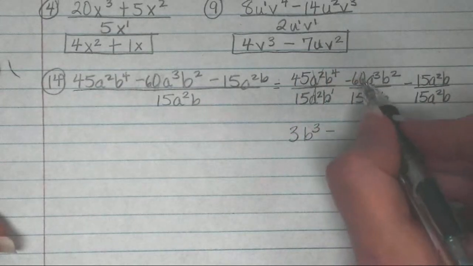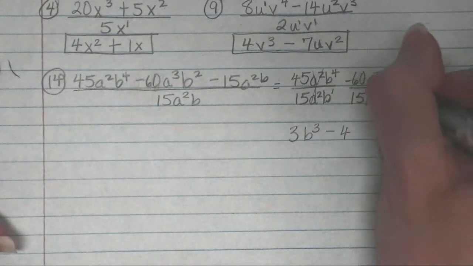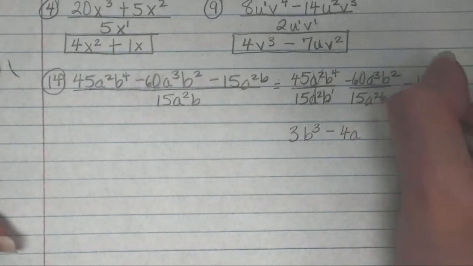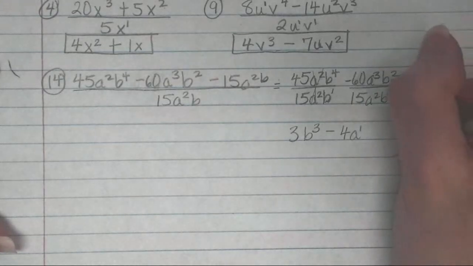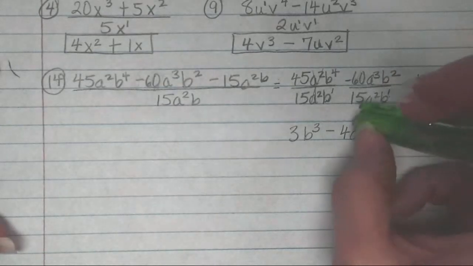Now I'm going to do this. 60 divided by 15 is 4. A cubed divided by a squared. Our shortcut is to subtract. 3 minus 2 is 1. Here, put a 1 if it helps you. And then we're going to do for the b's, 2 minus 1 is 1. Now, you can leave it like this.